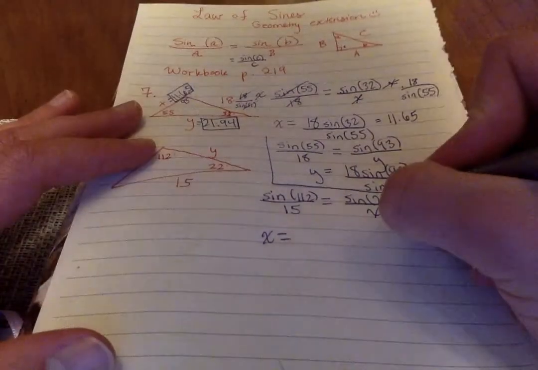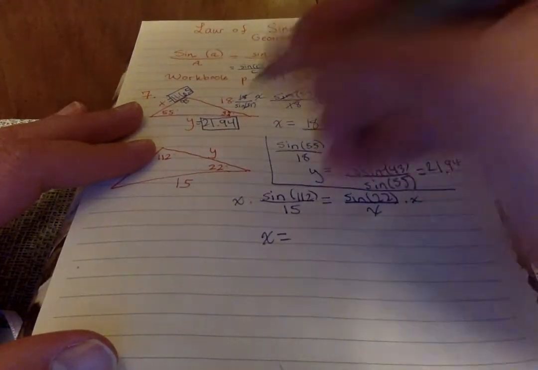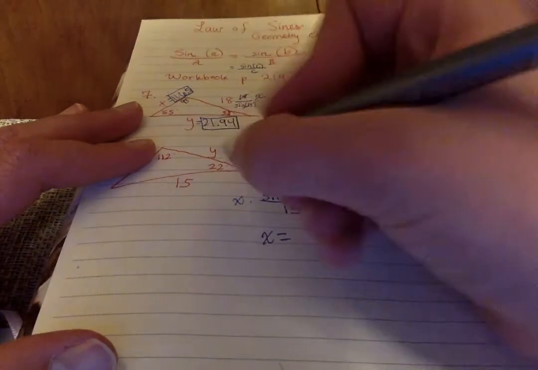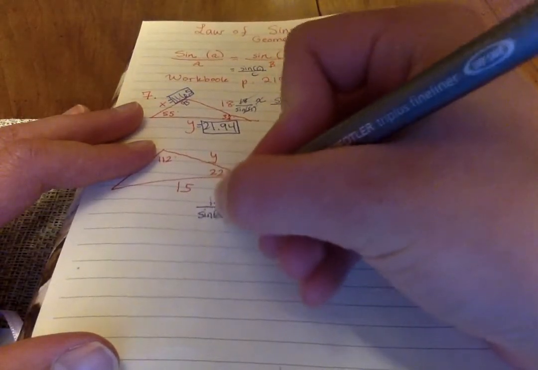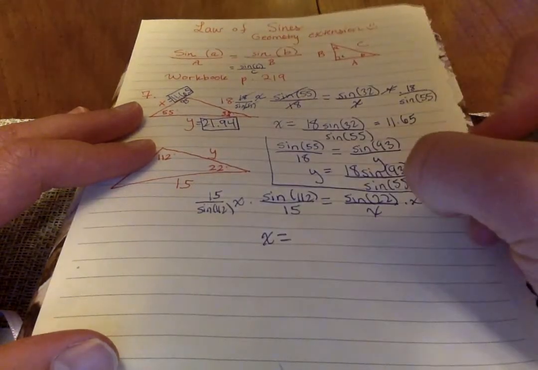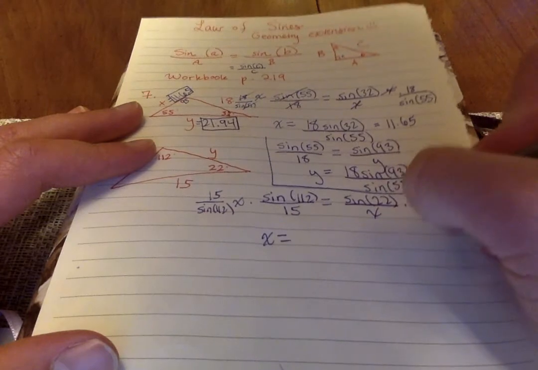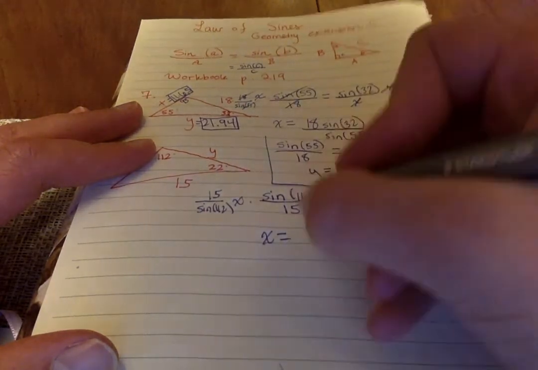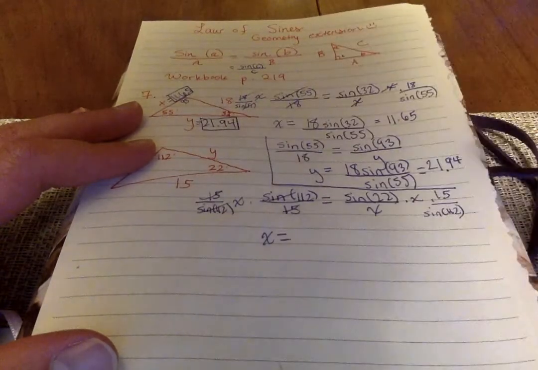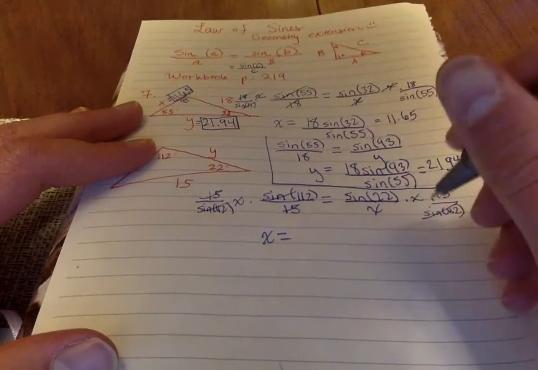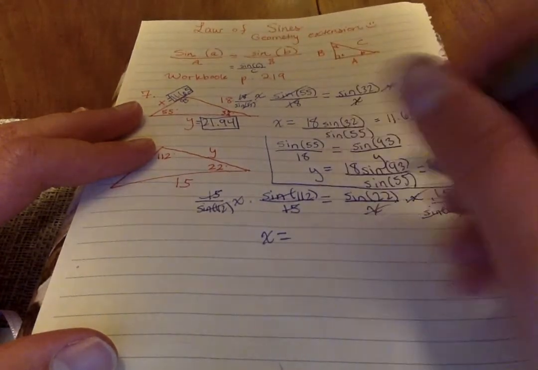Then we need to multiply both sides by x to get x in the numerator, and multiply both sides by the reciprocal of sine 112 over 15. So we multiply by 15 over sine 112. And we get that these cancel out. We're just left with x. Those cancel out. That stays.